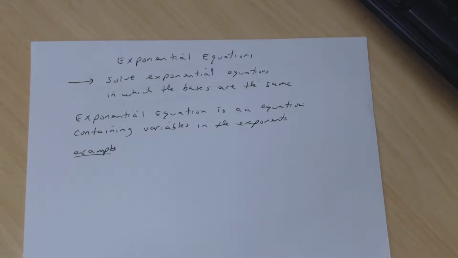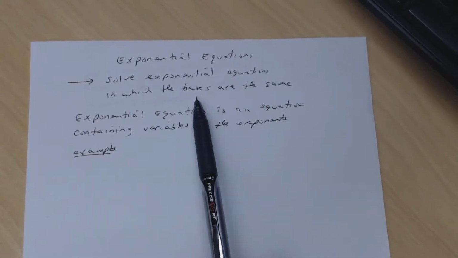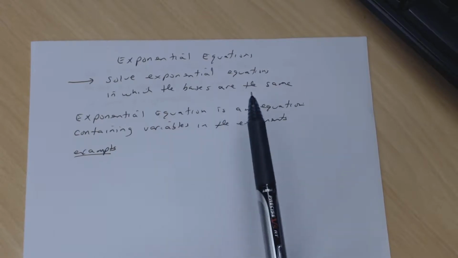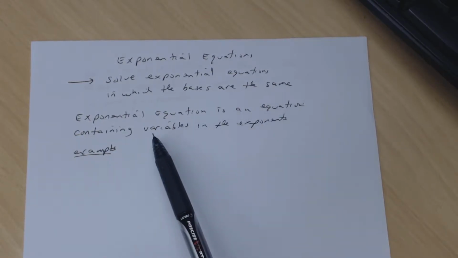Okay, so in this lesson we're going to start solving exponential equations. We're going to solve these exponential equations in which the bases are going to be the same. In the next lesson, you're going to see how to solve them when the bases cannot be the same.